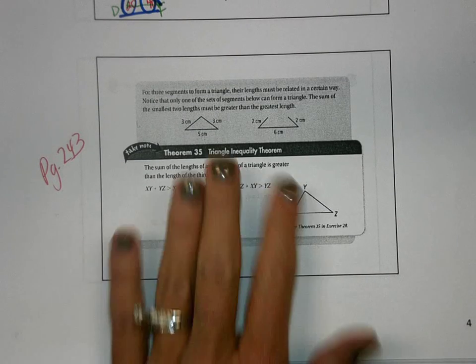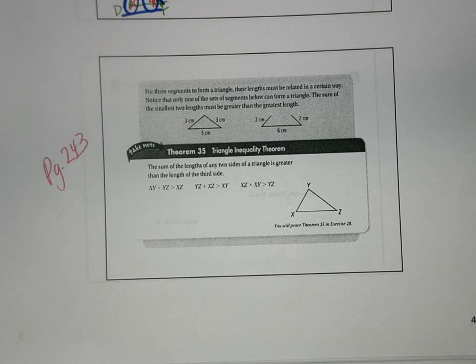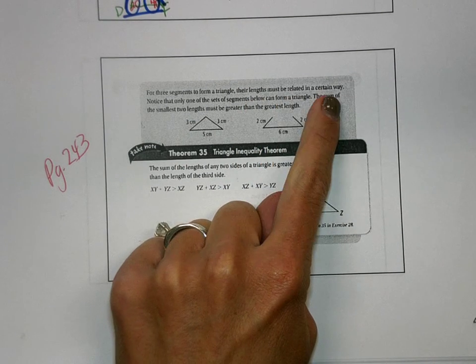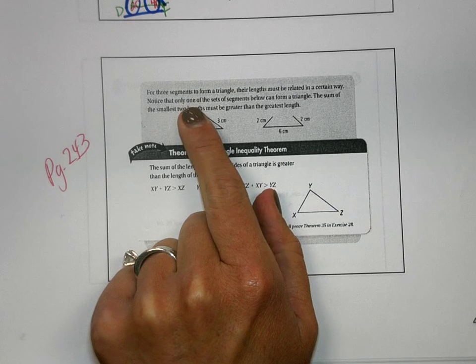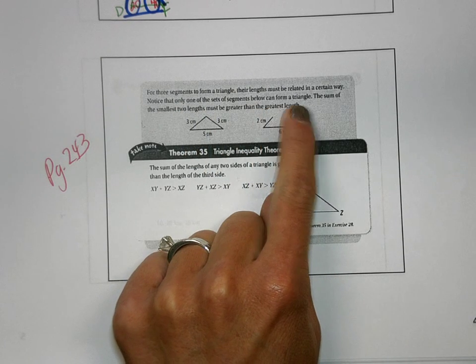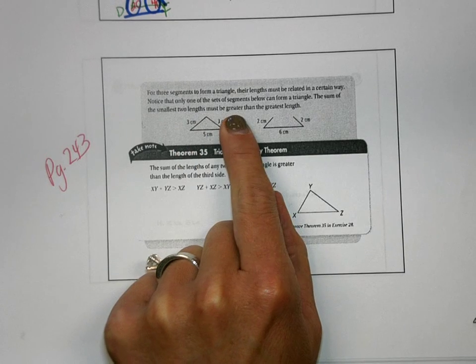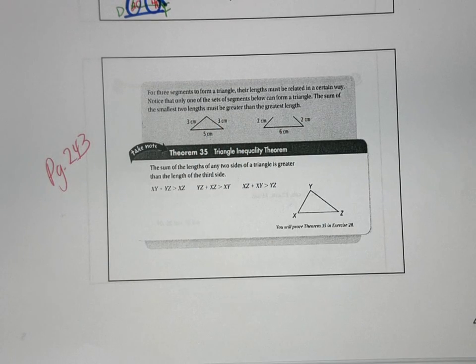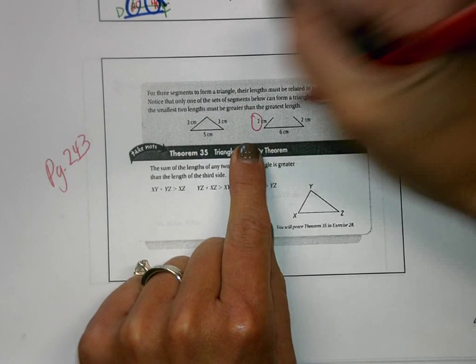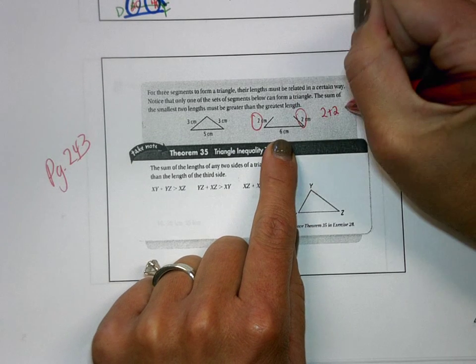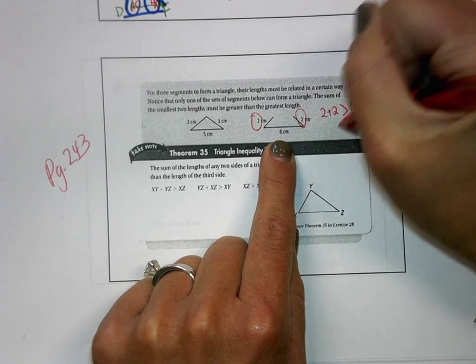It says for 3 segments to form a triangle, read please, their lengths must be related in a certain way. Notice that only one of the sets of segments below can form a triangle. The sum of the smallest 2 lengths must be greater than the greatest length. So if you were to add the 2 smallest lengths together, 2 plus 2 is not greater than 6. 4 is not greater than 6.